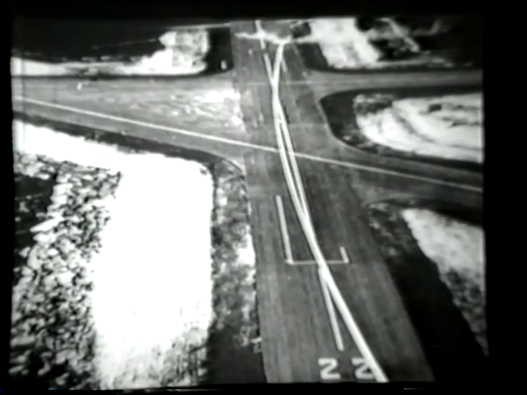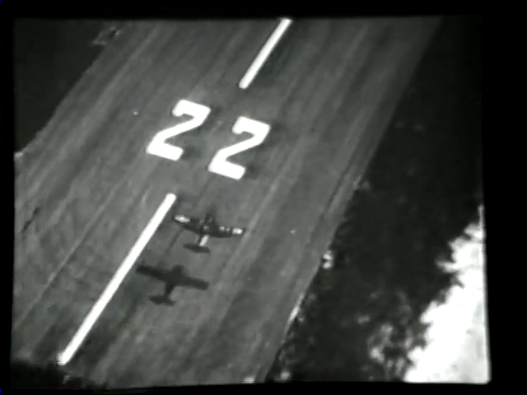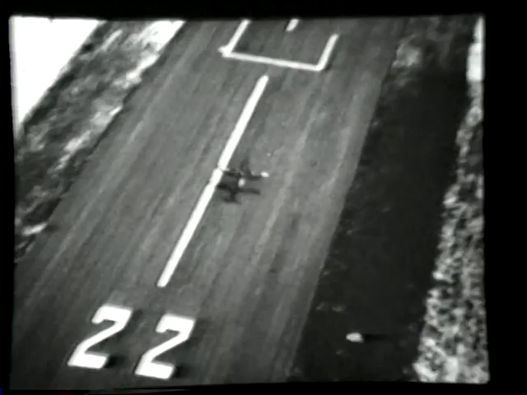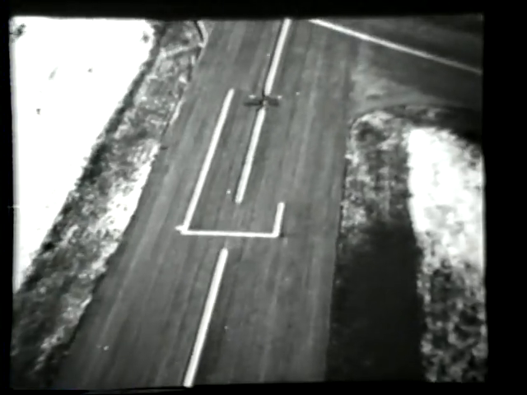If the downwind wing were low, he would add upwind stick to his downwind brake and rudder. Landing an FM in a crosswind is like standing up in a hammock on stilts. It's easy if you know how.